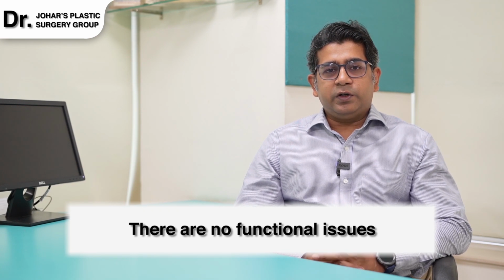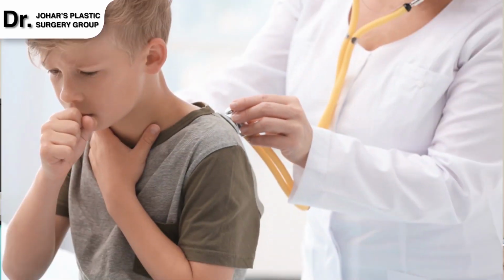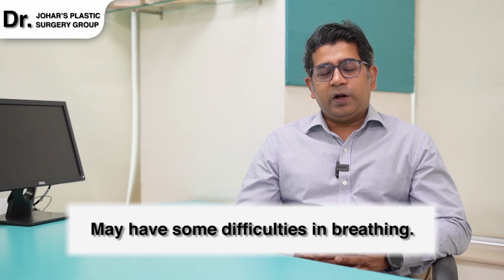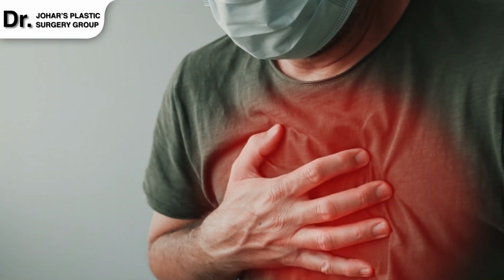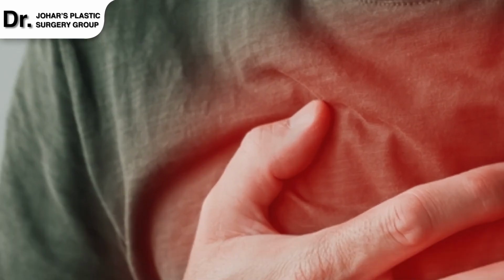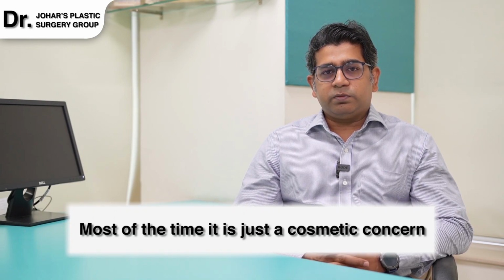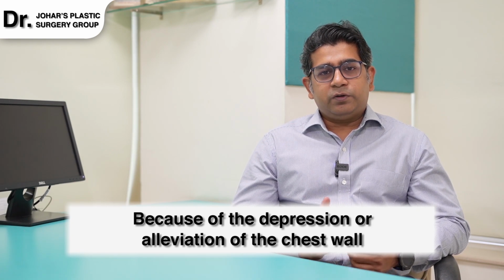There are no functional issues, but sometimes the patient may have respiratory symptoms, such as difficulties in breathing and difficulties in walking. Sometimes they also have cardiac issues like heaviness of chest and palpitation. But most of the time it is just a cosmetic concern because of the depression or the elevation of the chest wall.